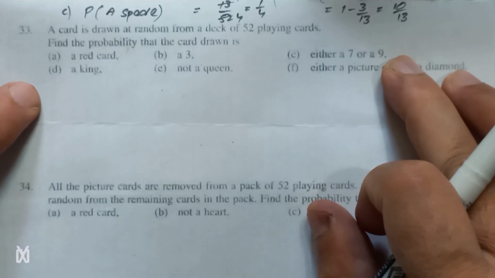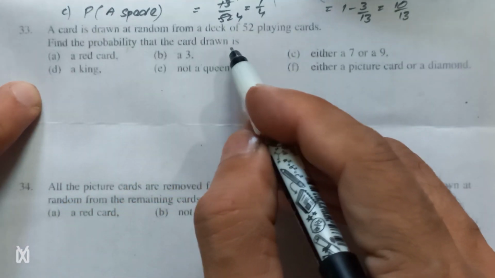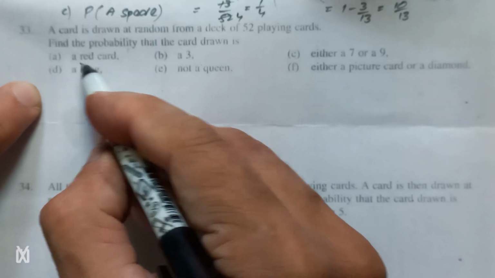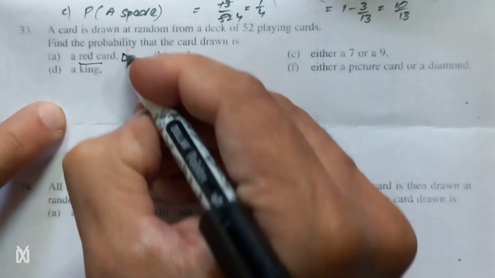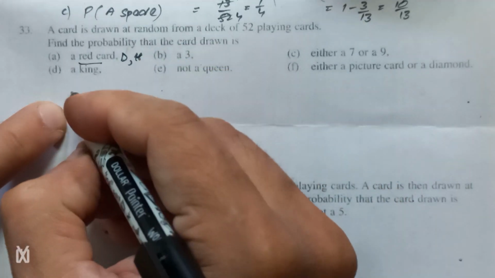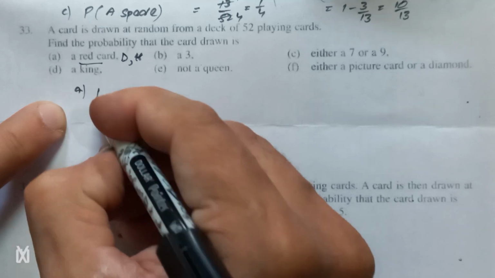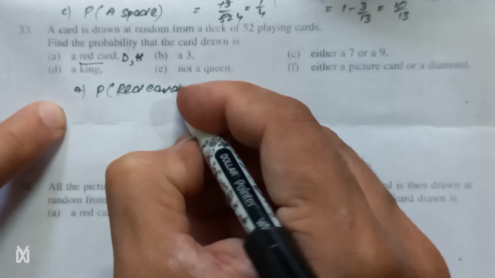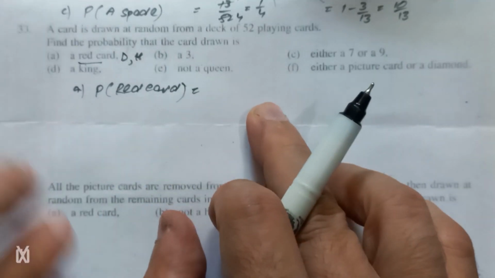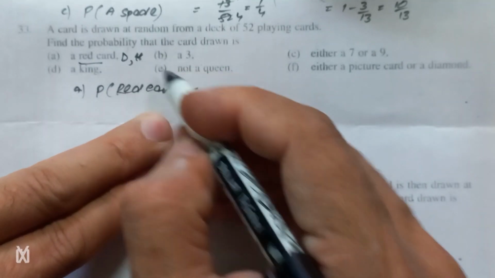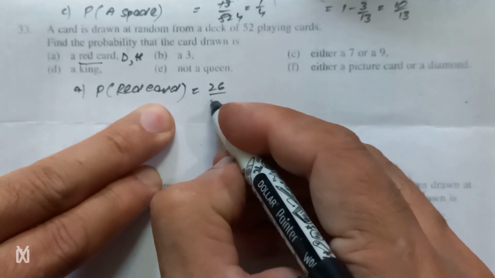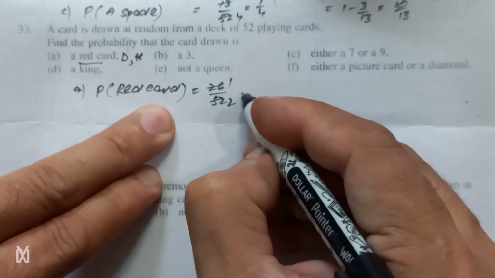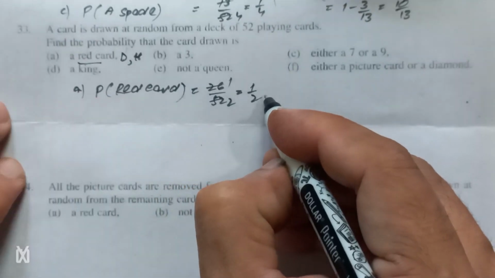Question number 33 states: a card is drawn at random from a deck of 52 playing cards. Find the probability that the card drawn is a red card. Diamonds and hearts are red cards. Each suit has 13 cards, so in total there are 26 red cards out of 52. So 1 by 2 is the answer.